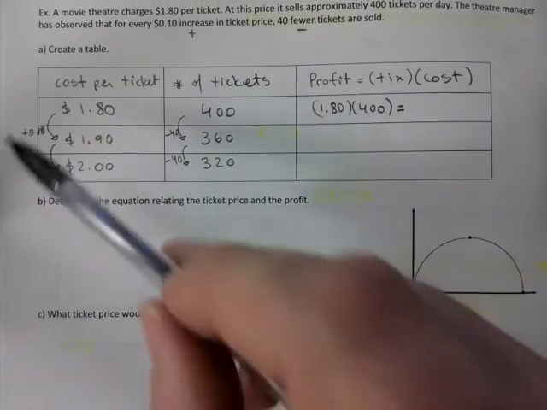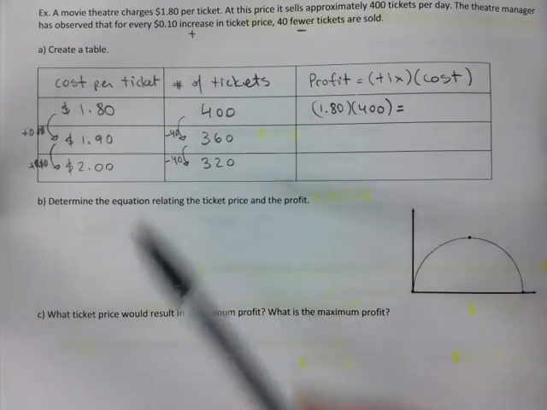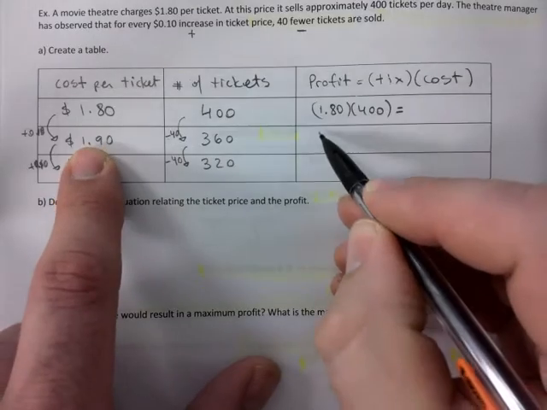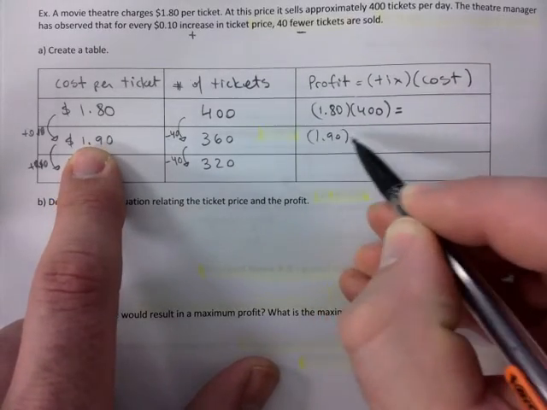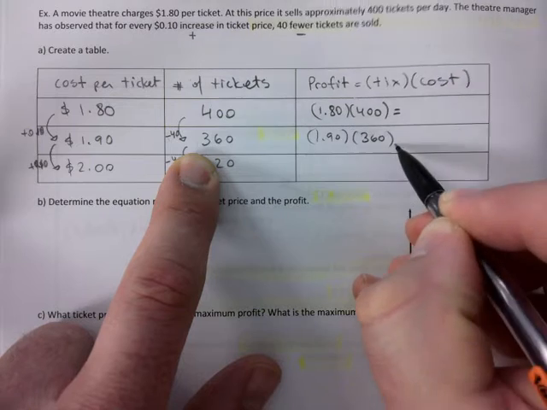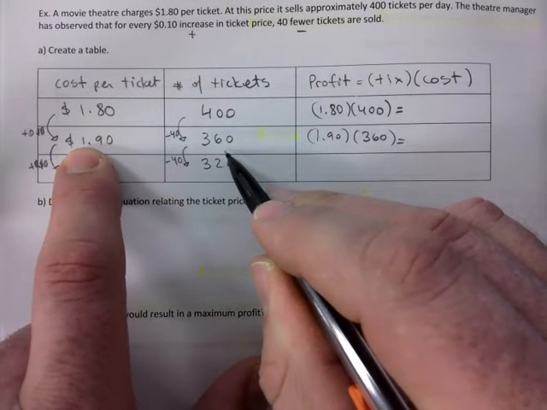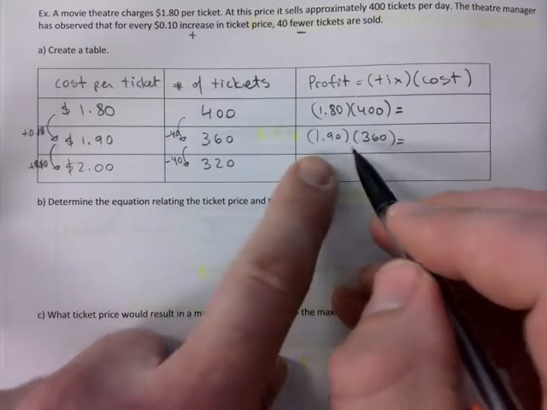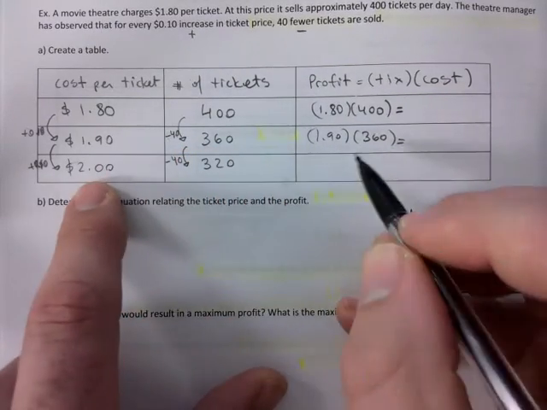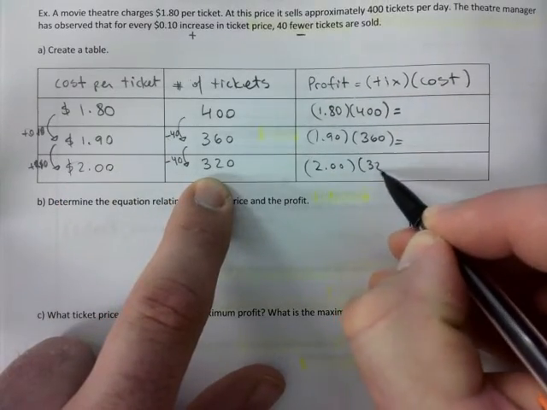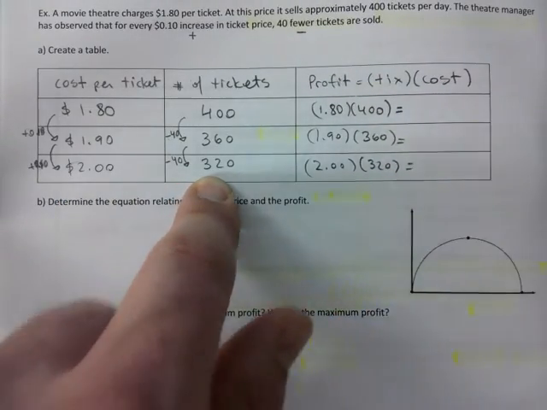So this is provided by the question. Like when something goes up, the other thing goes down, or vice versa, right? So we now go 190 times 360 to get the profit under this price, right? Under that price, you'd be selling 360 tickets, so that would provide you with a profit. Under a price of $2, you'd be selling 320 tickets, and so forth.